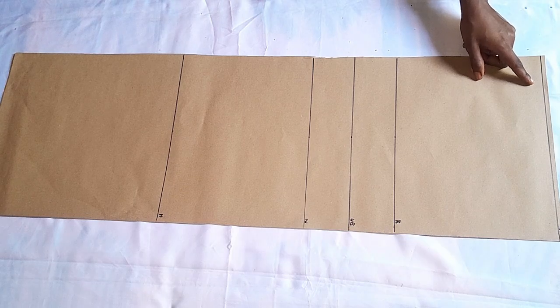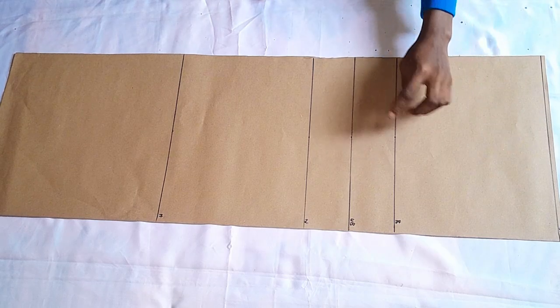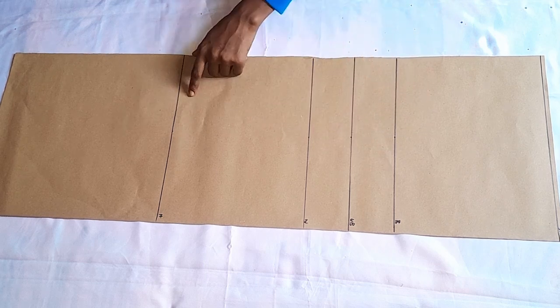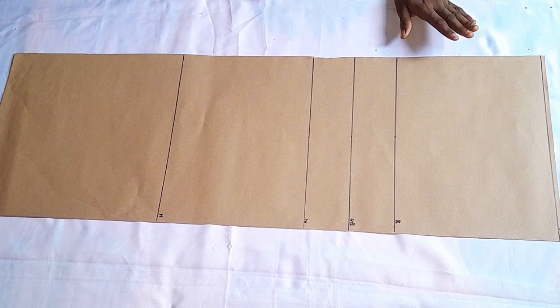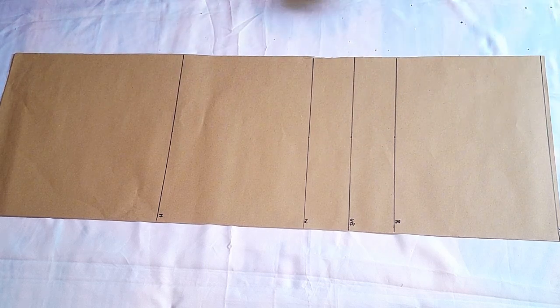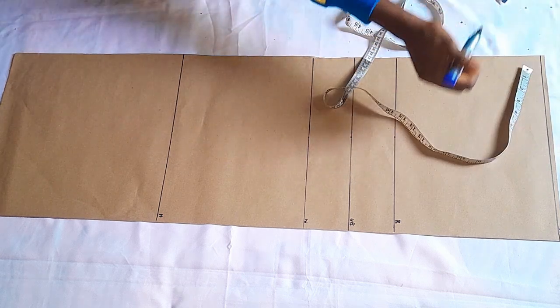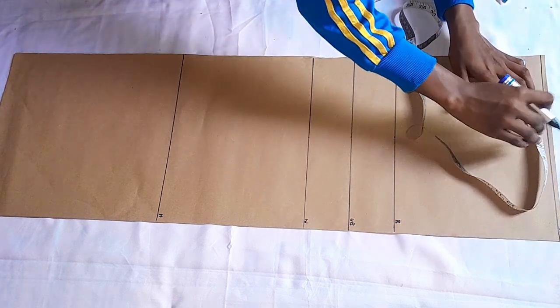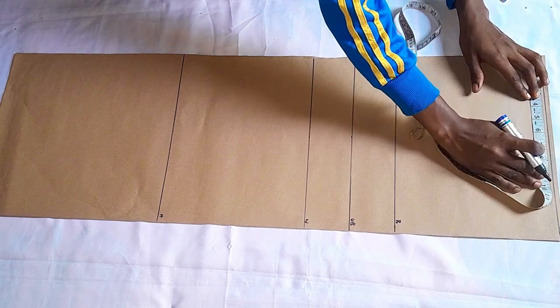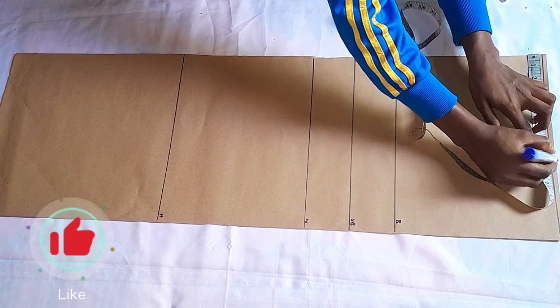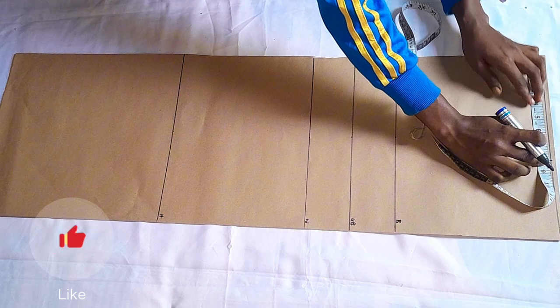On my pattern paper, this is my shoulder line, my bust line, underbust line, waistline and my hip line. I normally do this on this channel. Okay, then coming over to my shoulder line, I'm going to take my shoulder measurement of 16 inches divided by 2, which is going to give me 8 inches. So I'll mark my 8 inches point.